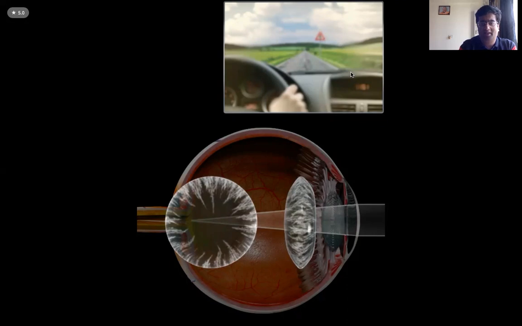So this is mainly caused due to the loss of transparency of the eye lens, and this defect can be corrected by replacing the defective eye lens with an artificial one. I repeat, this can be corrected by replacing the defective eye lens with an artificial one.